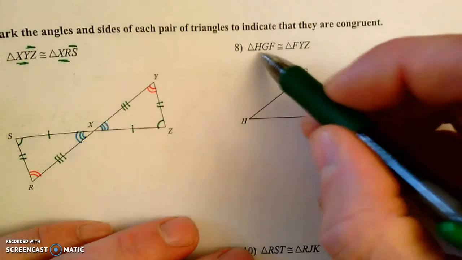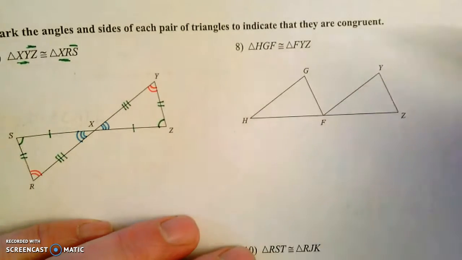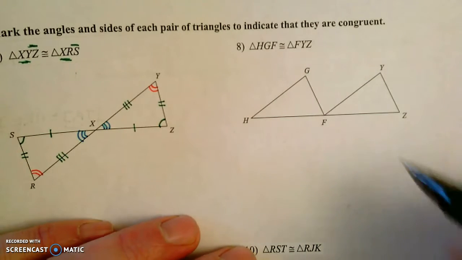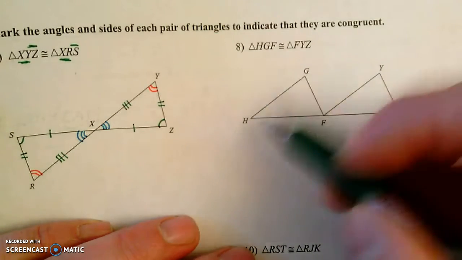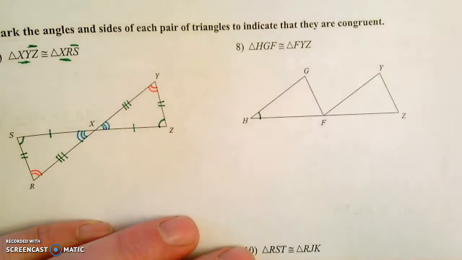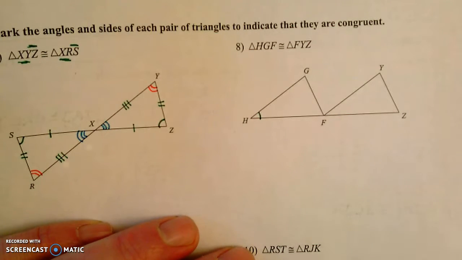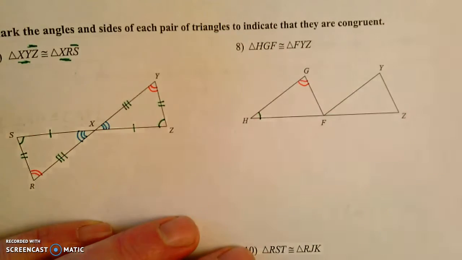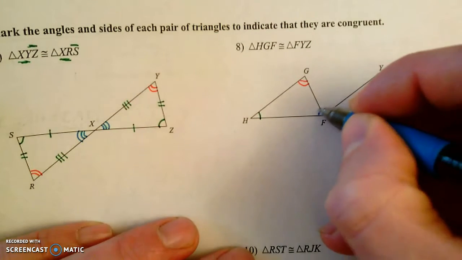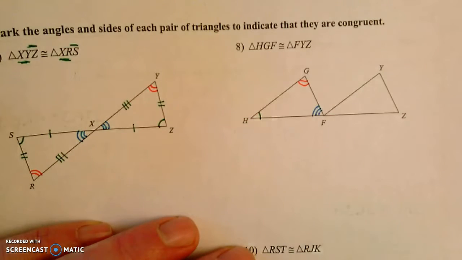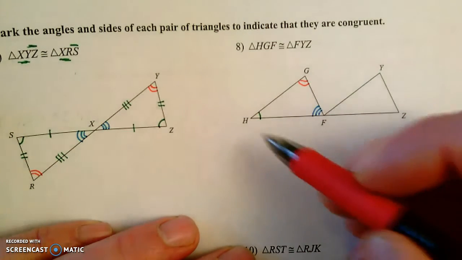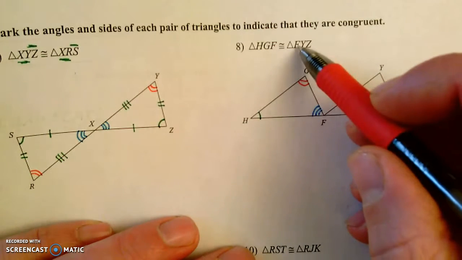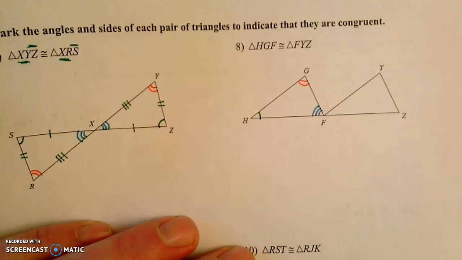So next here we've got HFG and FYZ. So HFG, FYZ. So let's mark this one over here first. Let's go ahead and mark H with a single, G with a double, and F with a triple. Now, let's see. H in the name corresponds to F over here.